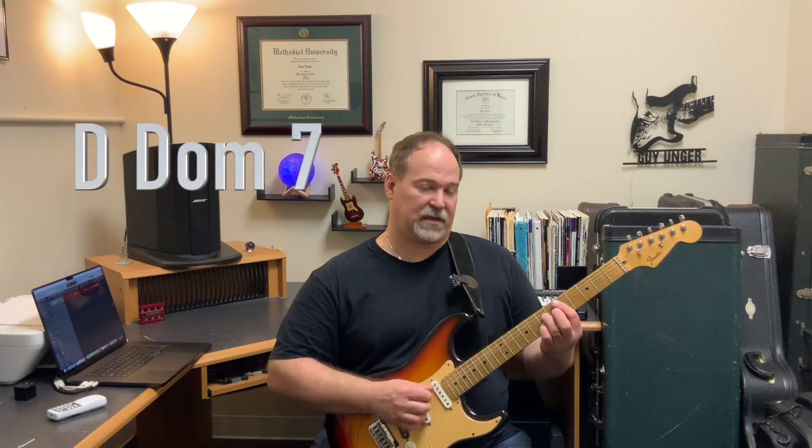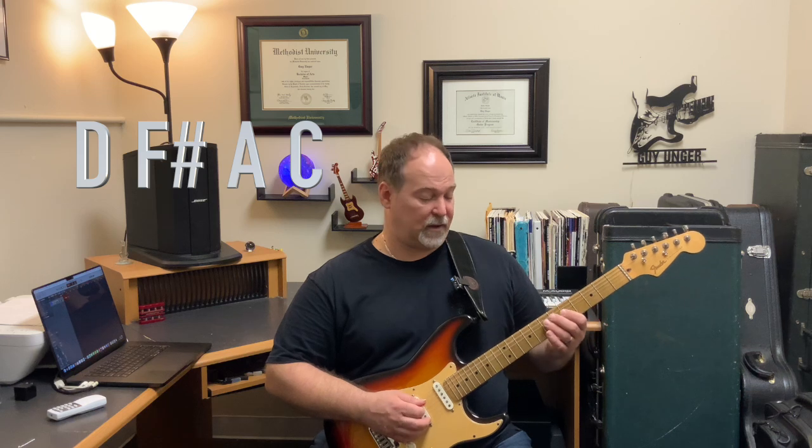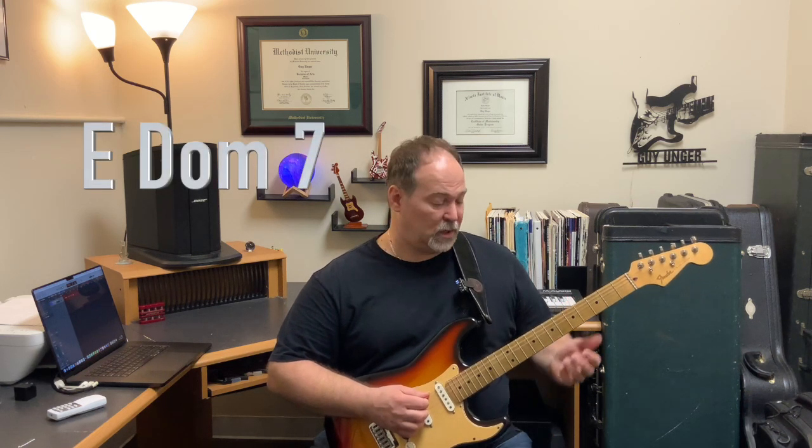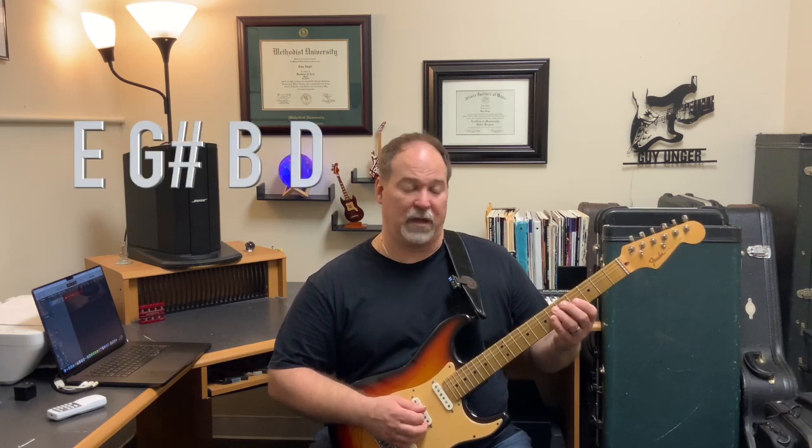All right. Our next chord is our 4 chord, which is going to be a D dominant 7 chord. That is going to be made up of D, F sharp, A, C, and D. Our 5 chord is going to be E dominant 7, and the notes of that are going to be E, G sharp, B, D, and then back to E, of course.